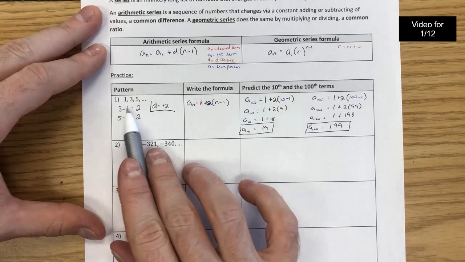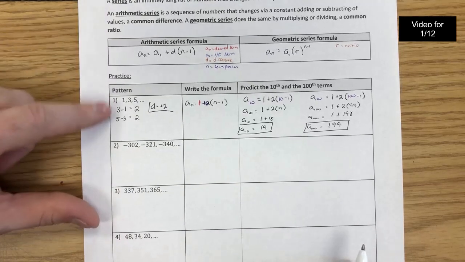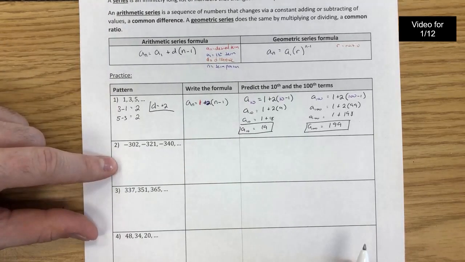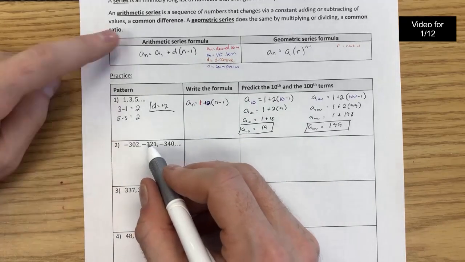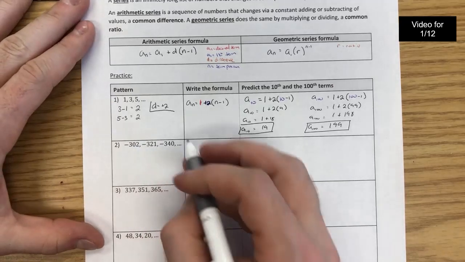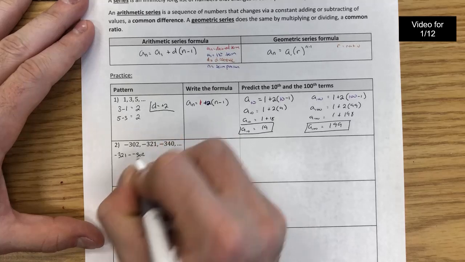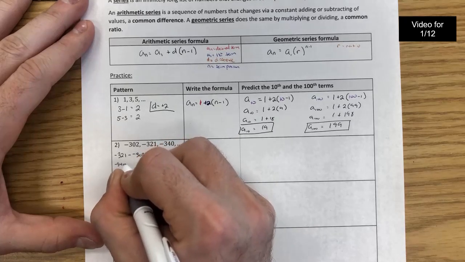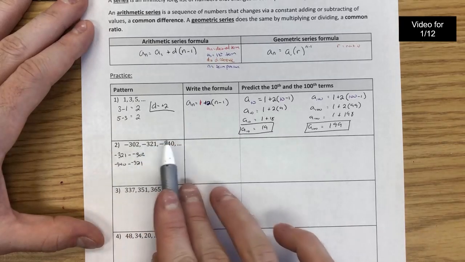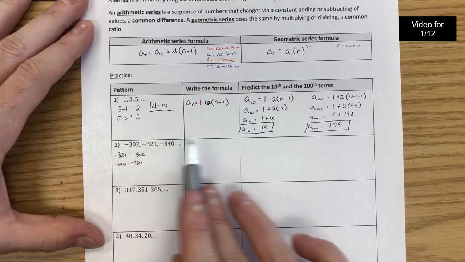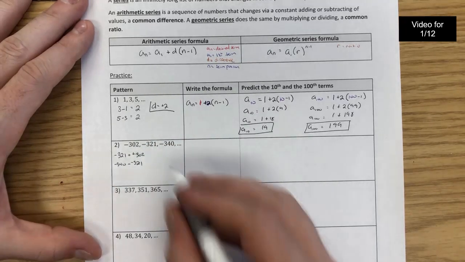And so now the pattern going up does the same thing going down. So if I went up, this is something that is going down. So I'm going to, again, first check for an arithmetic series. I'm going to take the second number and subtract the first, so negative 321 minus negative 302. And I'm going to take negative 340 minus negative 321. Take the second minus the first, third minus the second. If there was more, I would keep checking each one because it needs to be constant.